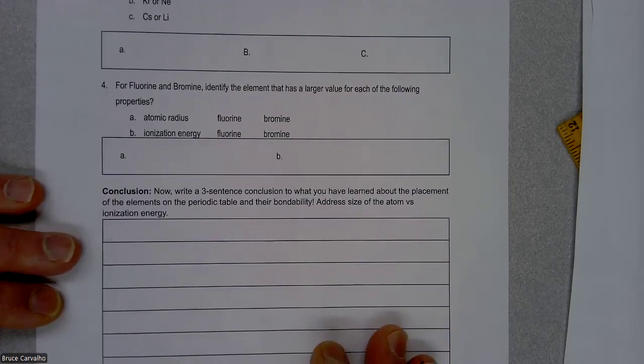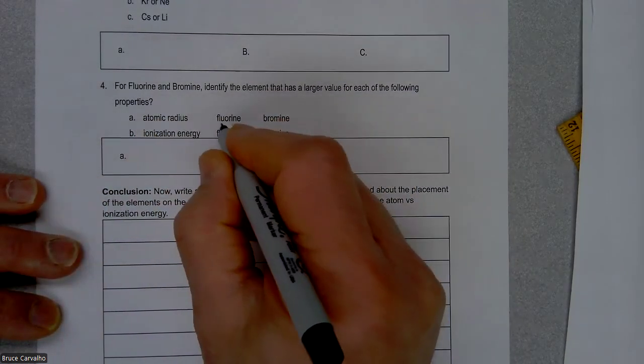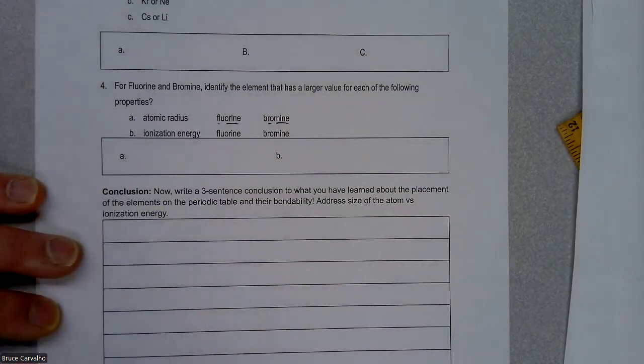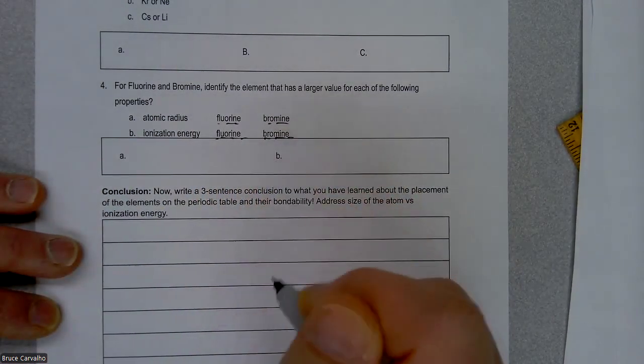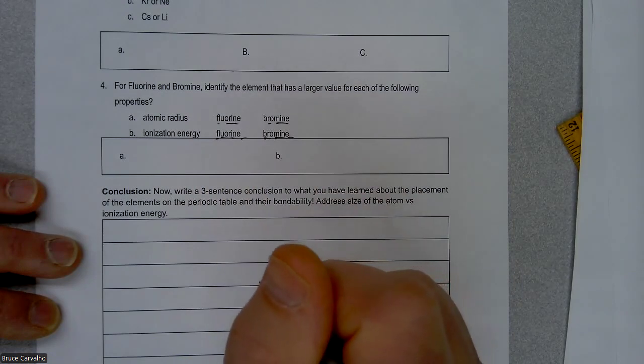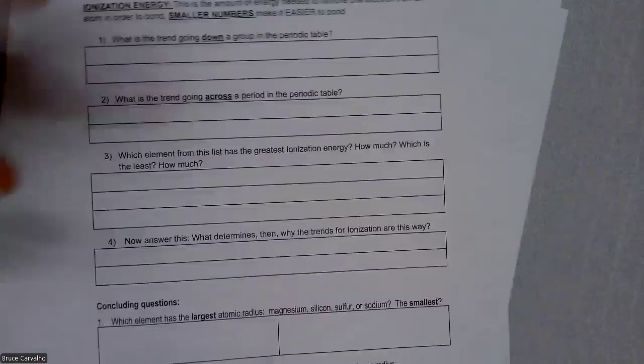All right. Same thing with number 4. Now you're going to be challenged between fluorine and bromine. They're in the same column, but they exhibit slightly different properties. All right. Then give me a conclusion. Get these into your notebook, and we will start talking about bonding, James bonding, in the next activity. All right. Good luck.